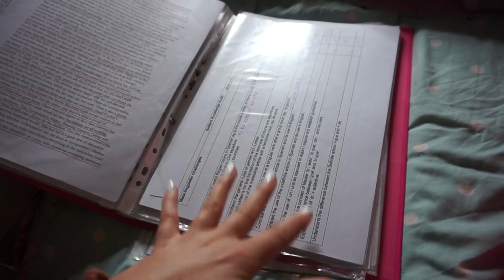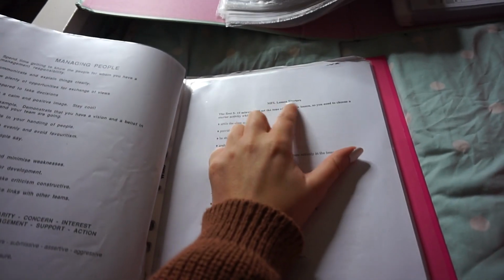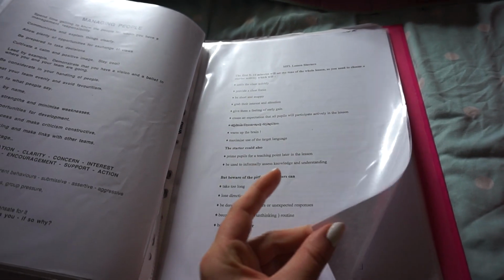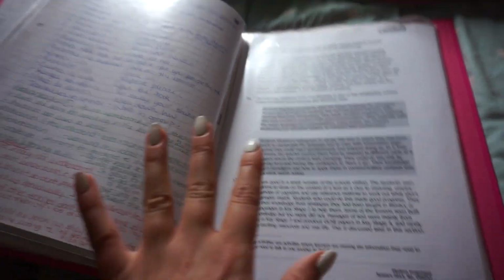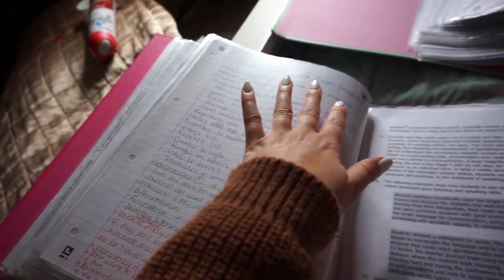This is just important documents. For example, MFL lesson starters. This is just documents that we were given at university. Lesson planning checklist. I just kept them in a folder just in case. Classroom use of target language, just things like that.